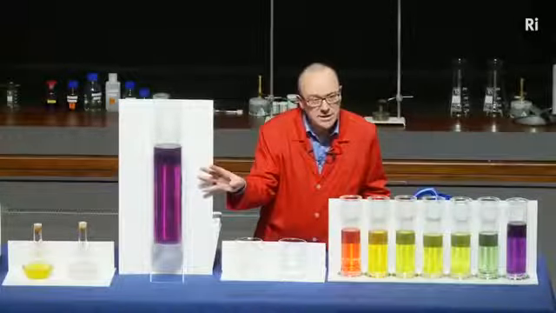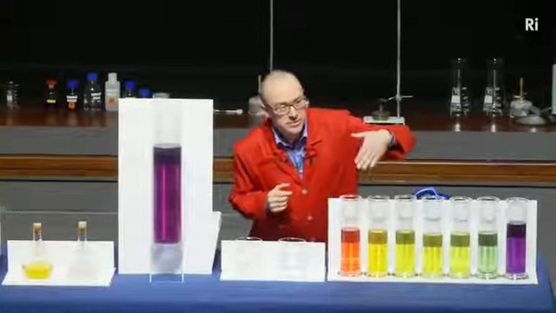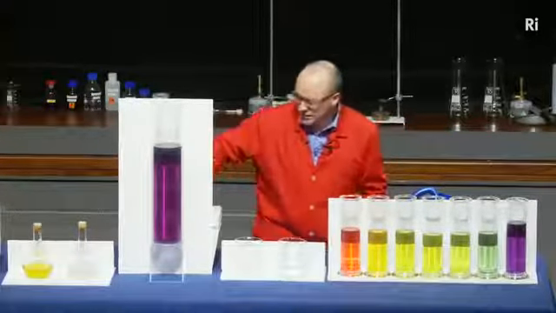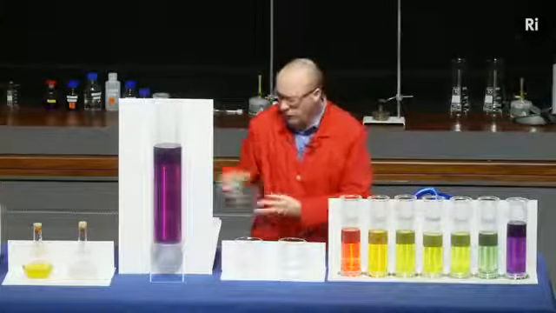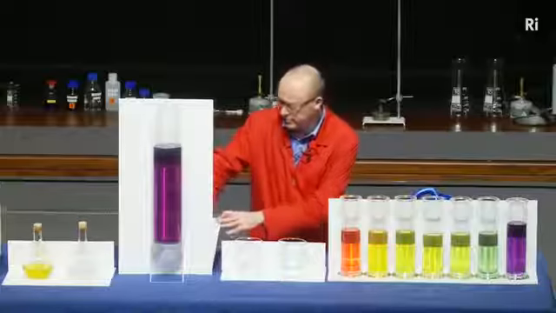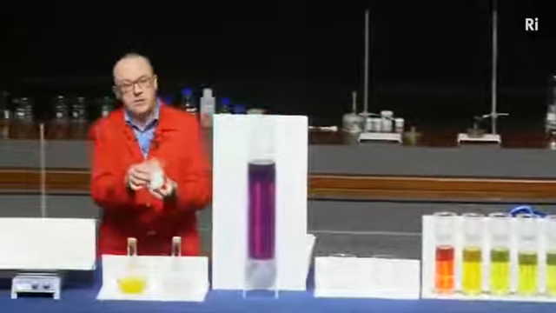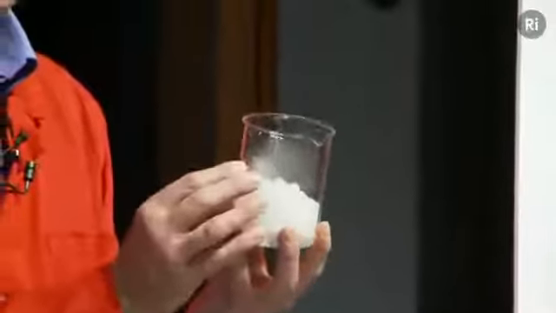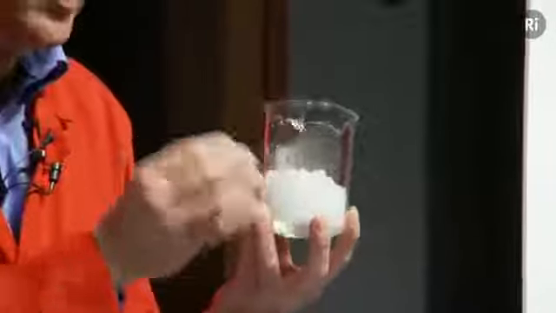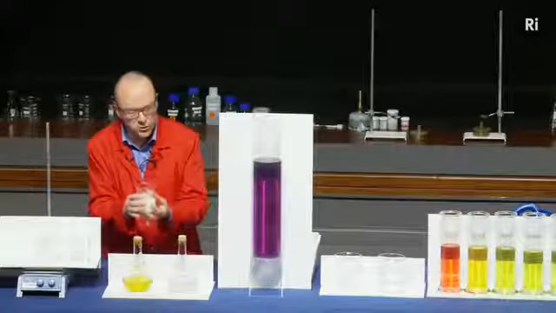And we're going to add some acid, and we should see it go through a sequence of colours rather like these. Now the particular acid that I'm going to use is acid that's going to be made in the water from carbon dioxide. So in this beaker I have carbon dioxide, but it's frozen. It's at minus 79 degrees centigrade. It's become a solid. We call this dry ice, because when it warms up it doesn't melt to a liquid, it goes straight to a gas, so it's always dry.